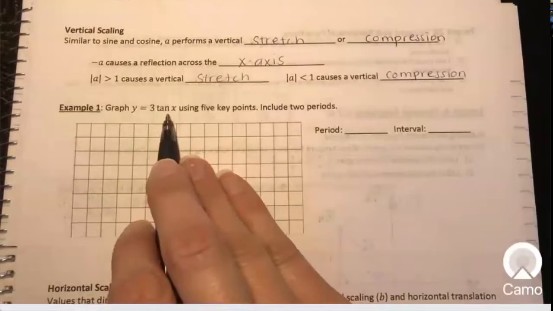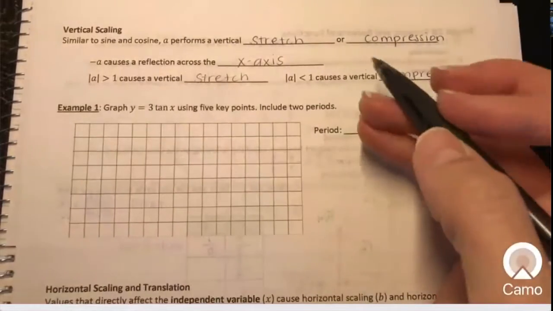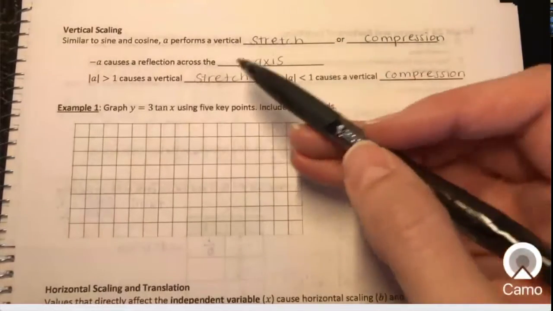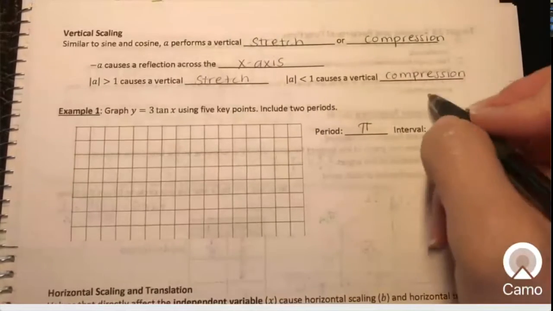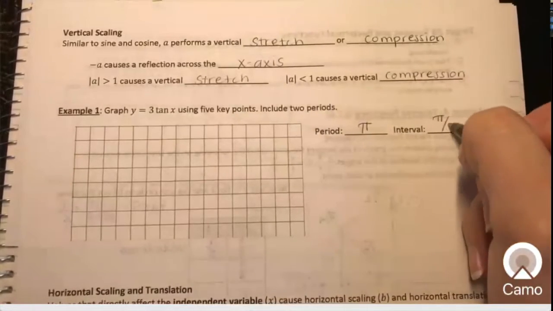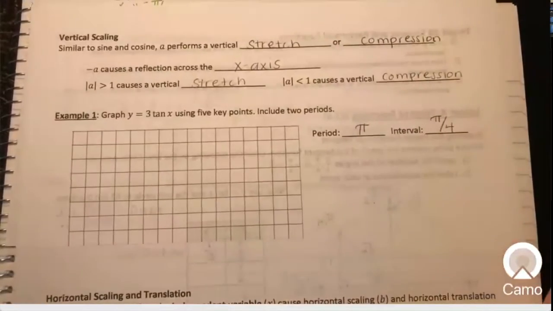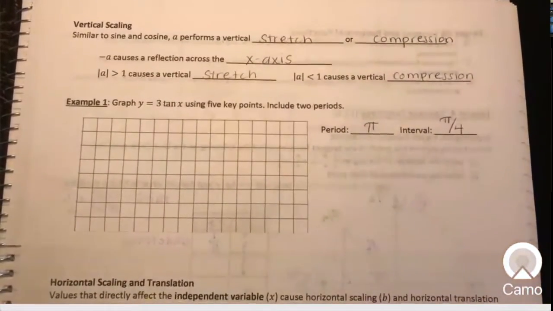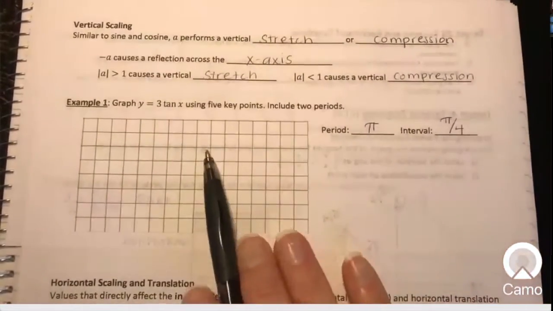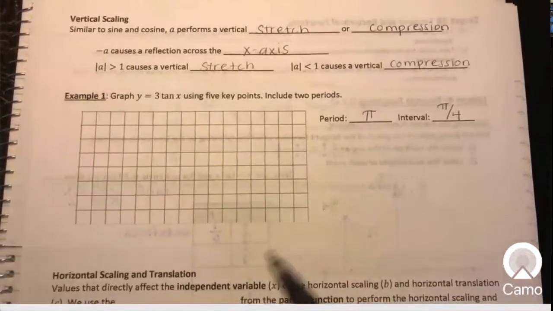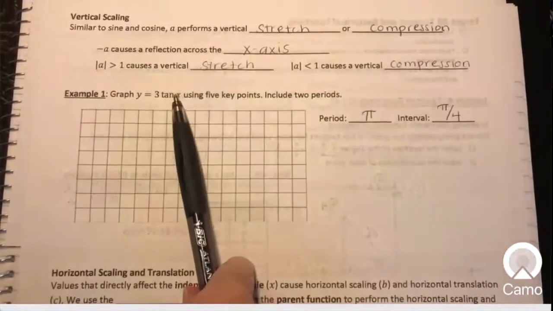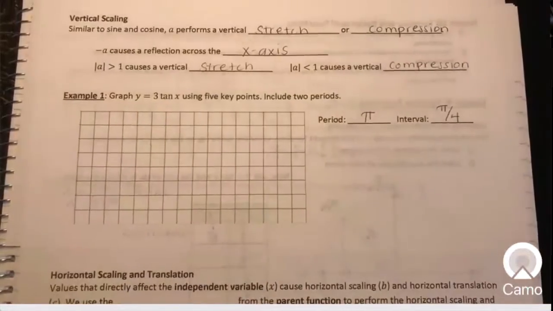And we know that the period for tangent is pi. And that's going to make our interval, just like we did before finding those 5 key points, we're just going to divide that by 4. So the process is the same. We're kind of using that same idea. And once we look at our horizontal, we'll talk about that starting and ending point. We don't need that again for right now. We have just the regular pi.